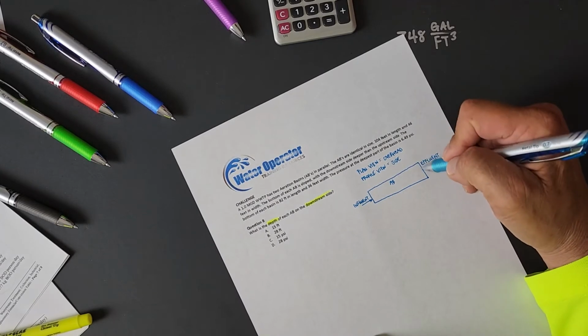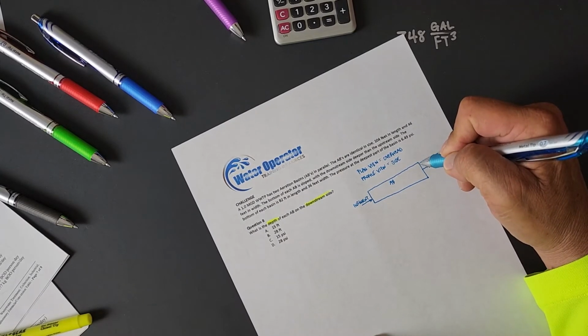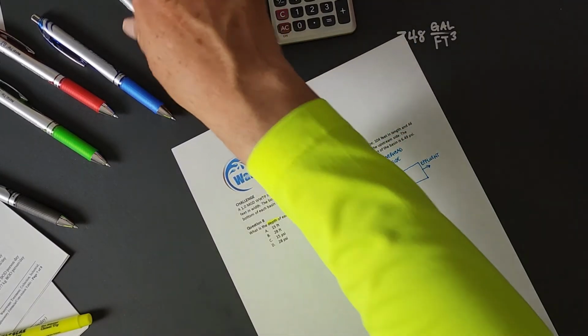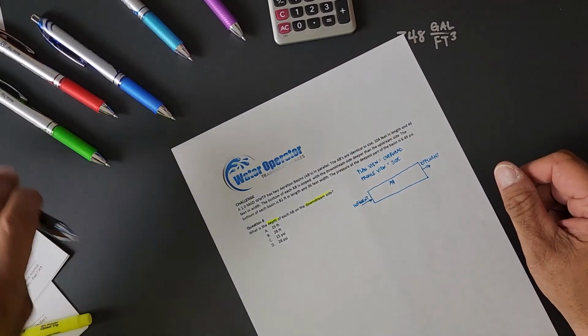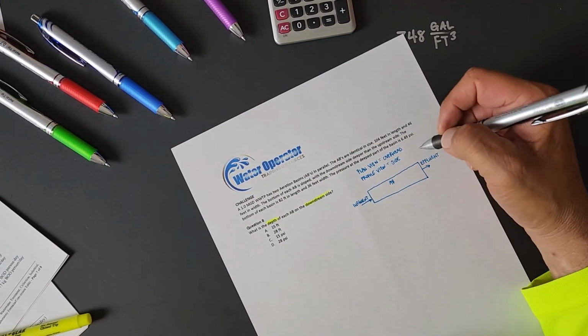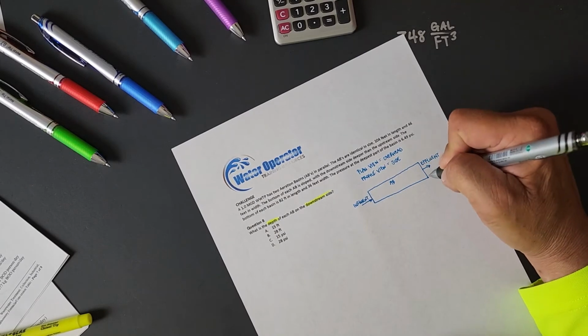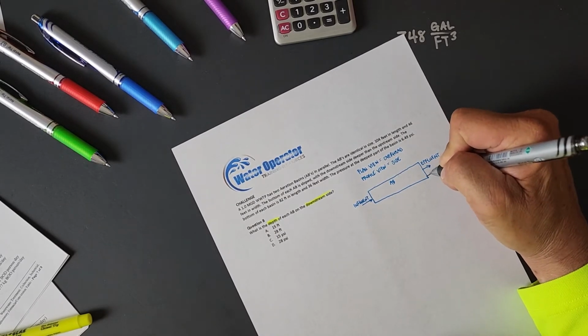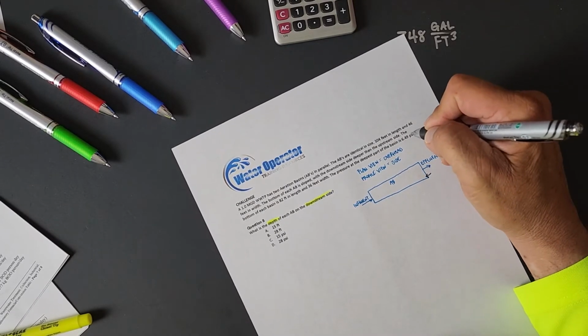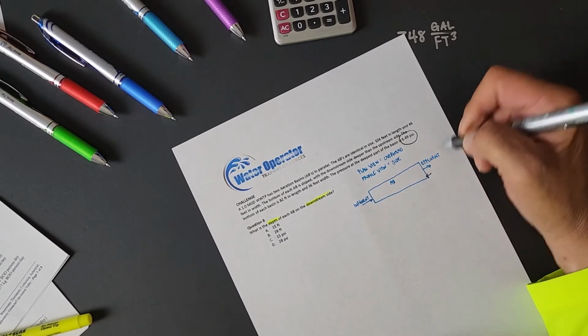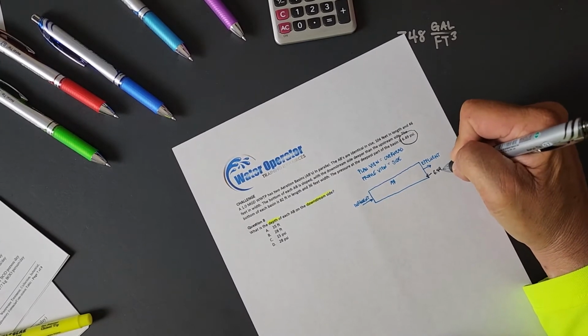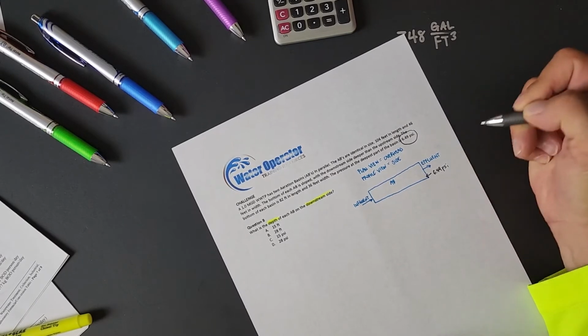It's deeper at this point of the aeration basin. Now, it says that at the deepest point, it is 6.49 psi.